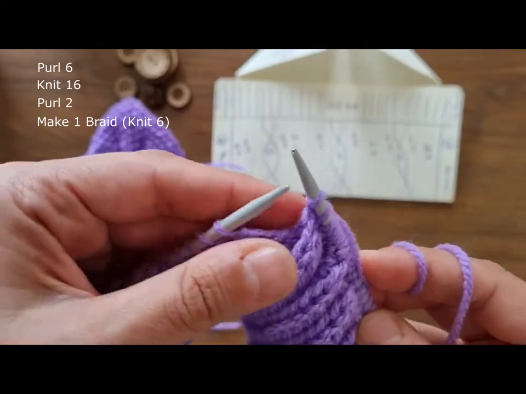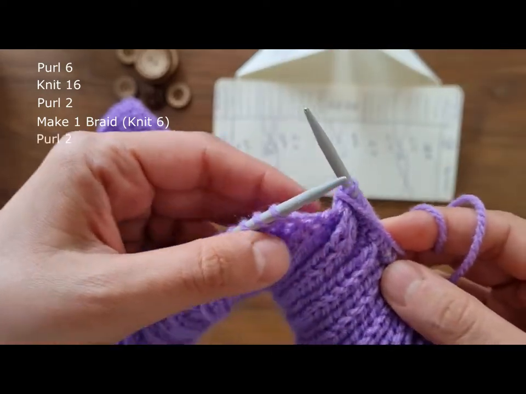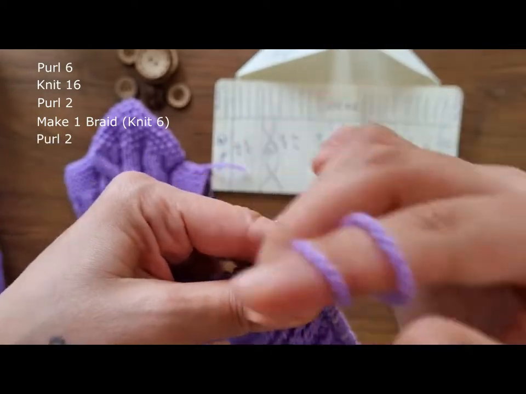You know, both before and after the braid, I do 2 purls.